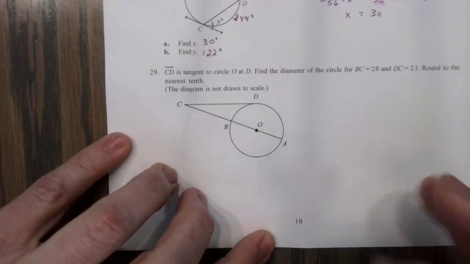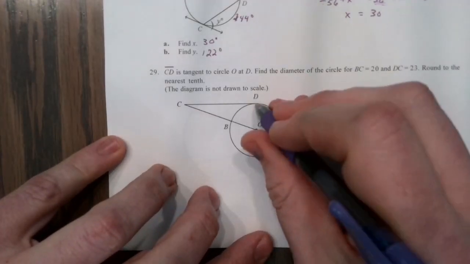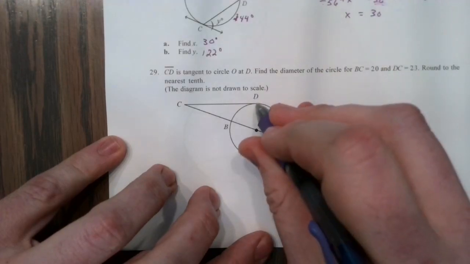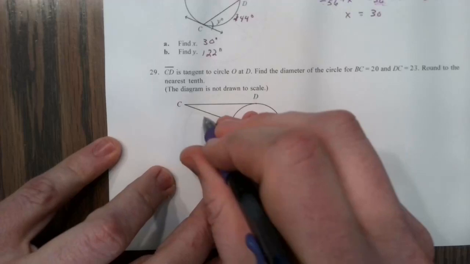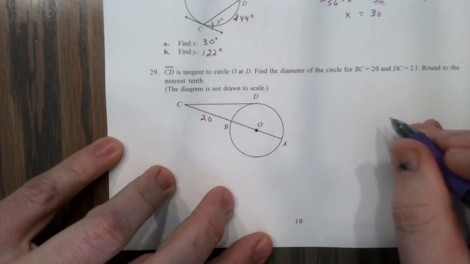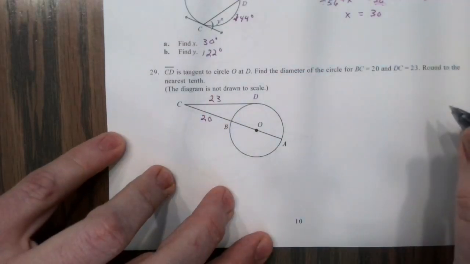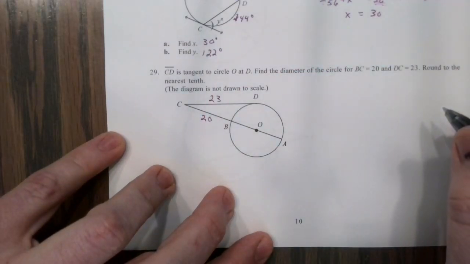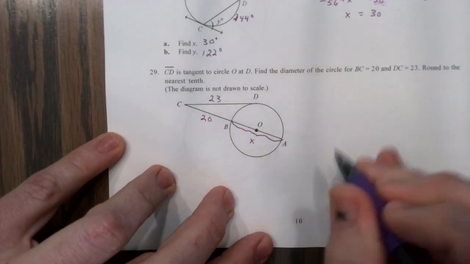All right, moving on down. CD is tangent to circle O at D. So I know that here this is a tangent, and this is a point of tangency, right? BC is equal to 20. DC is equal to 23. And I want to go ahead and figure out the diameter. So I want to figure out BA, which is X.